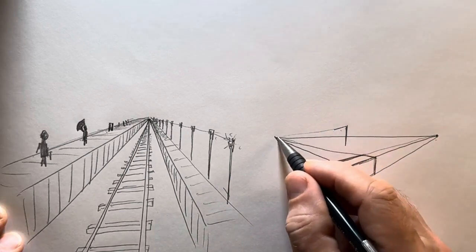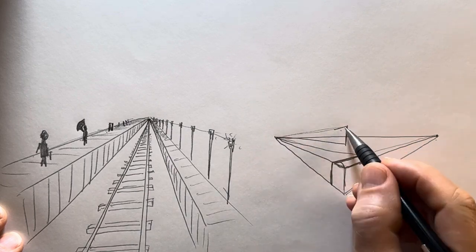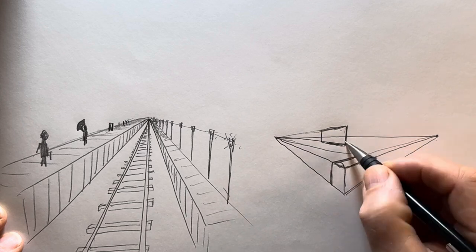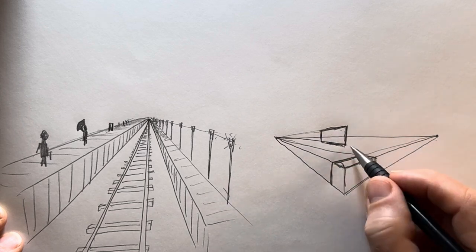With the horizon line set, I place the vanishing points, one on the left, one on the right. All the horizontal lines of the house will angle toward them.